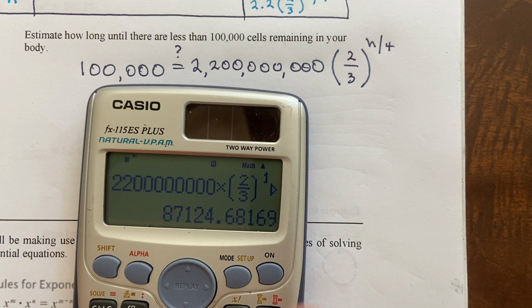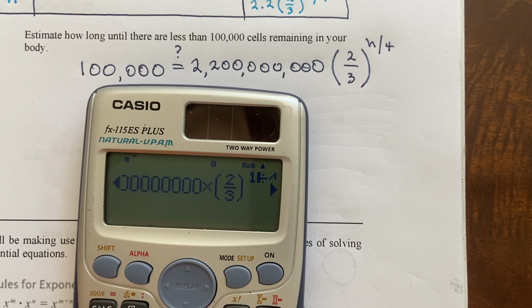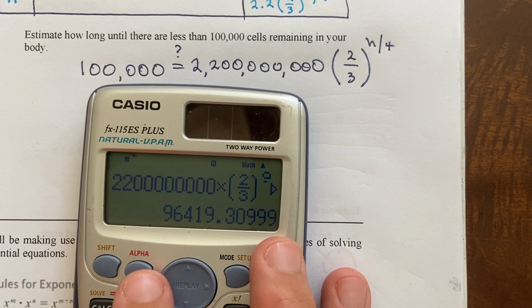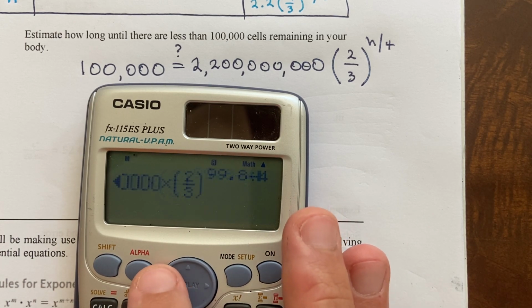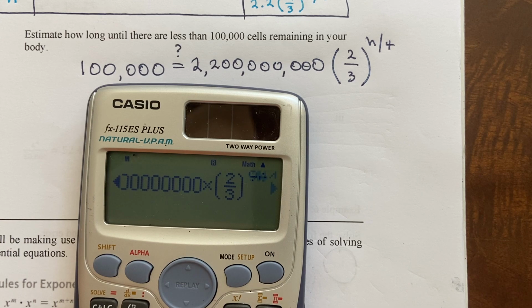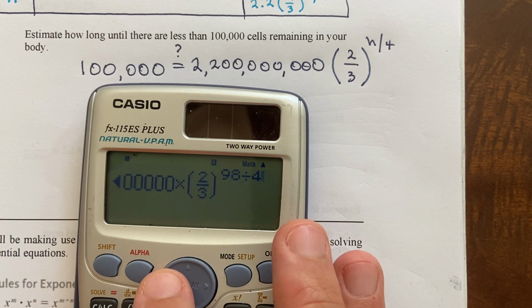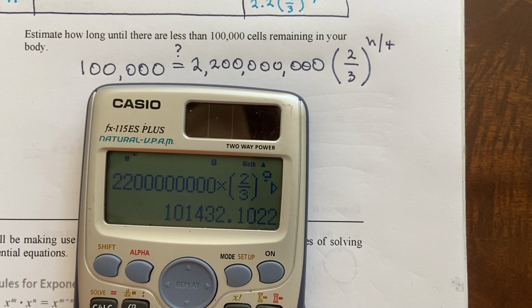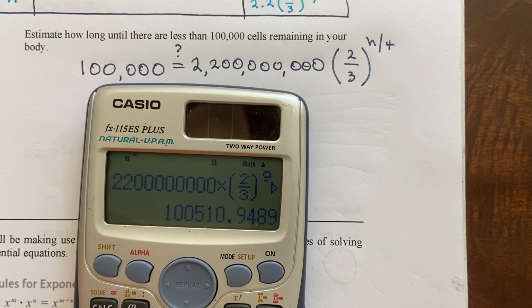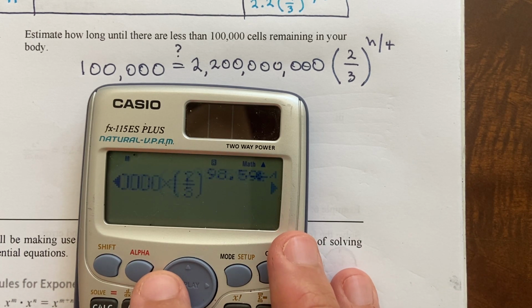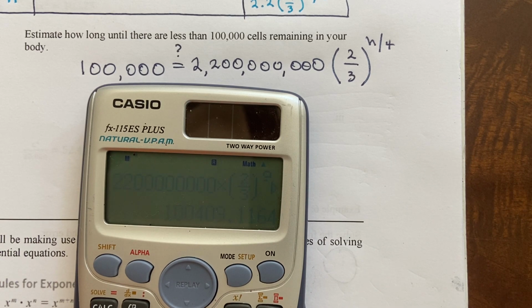Okay, we're under 100,000, but maybe I can zoom in a little bit more. That's pretty close. That's farther away, I guess. What about 98? So here we have maybe 0.5 more to go. Maybe 0.59. Nope, still not under. Maybe I'll go to 0.6. Still not under. Let's go to 0.7. There we go. So I'll estimate it as 98.7 hours.